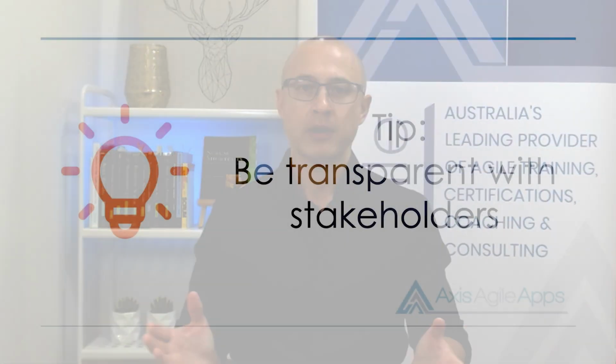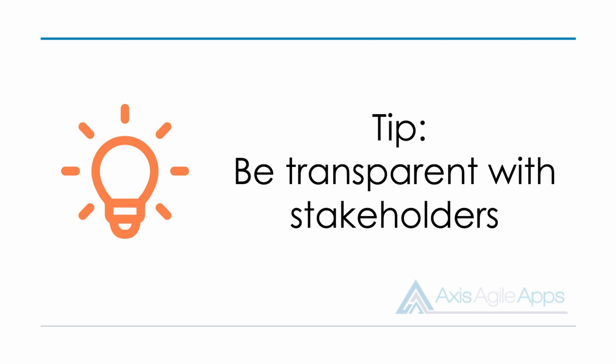So my final tip here when it comes to calculating your estimate is to be transparent with your stakeholders. What is that buffer made up of? Why did you put it there?